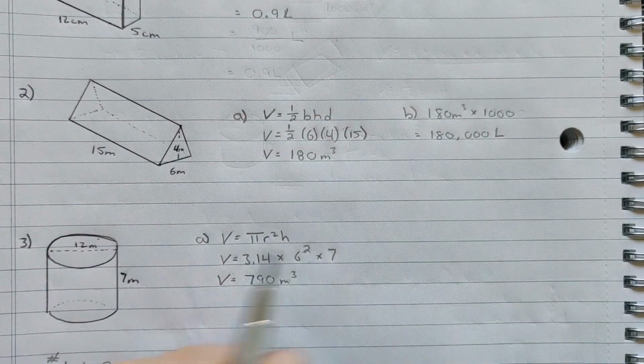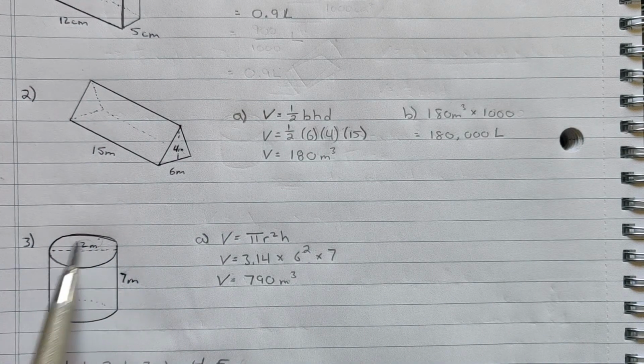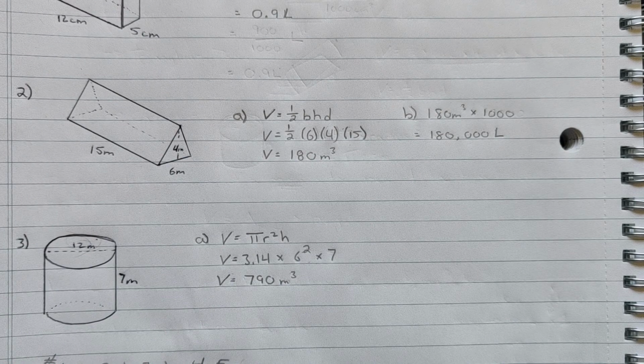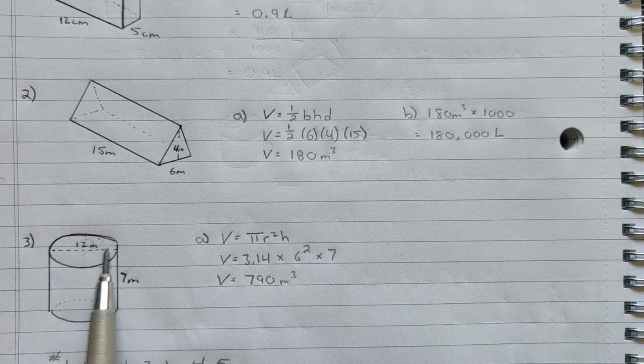Why did I use a 6 there? Because the value given is a 12 as the diameter, and we want the radius. Remember, the radius is half of the diameter, so only 6.